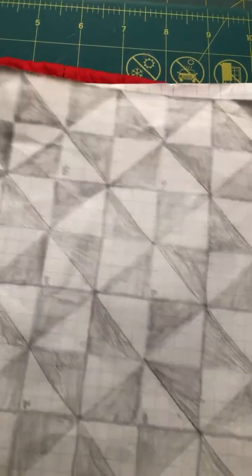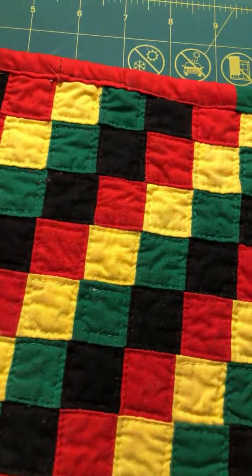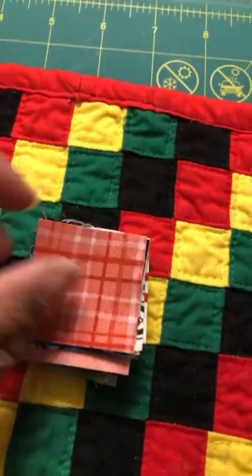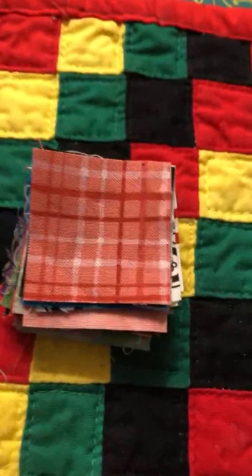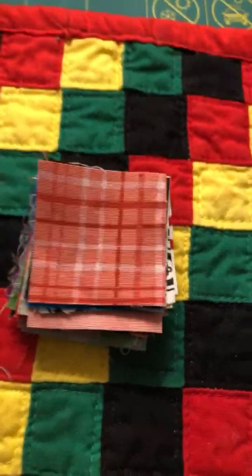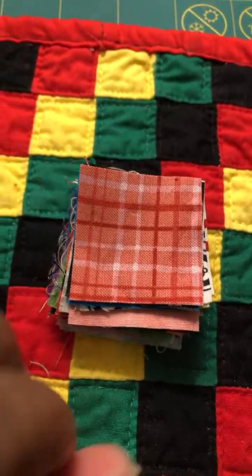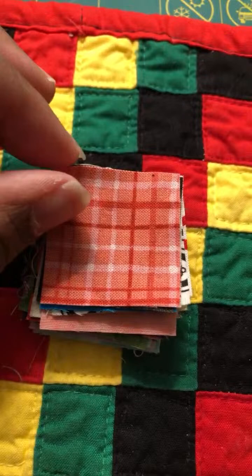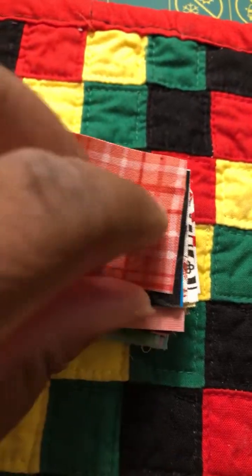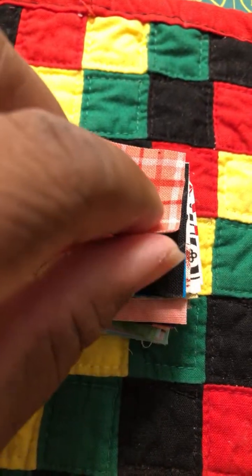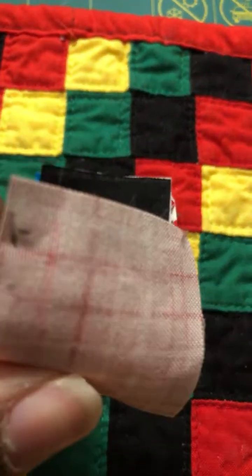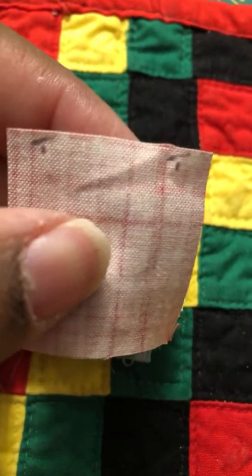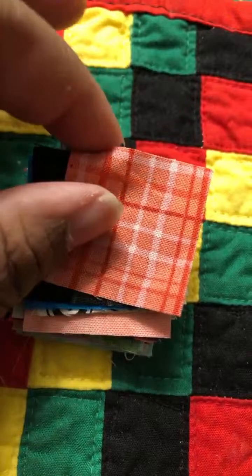So as I informed you all last night, I am currently working on a mug rug, a postage stamp mug rug. So these are just a few squares that I cut last night. So this print is really pretty. And then I have marked the top, as you can see there.